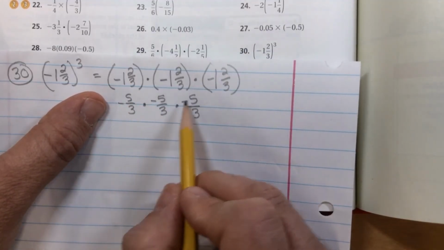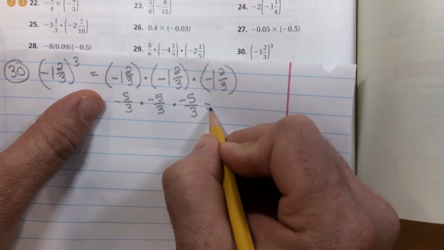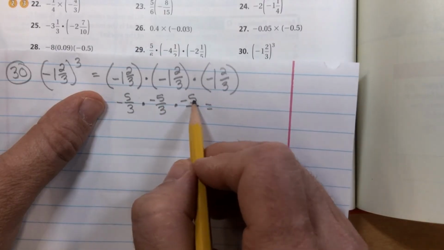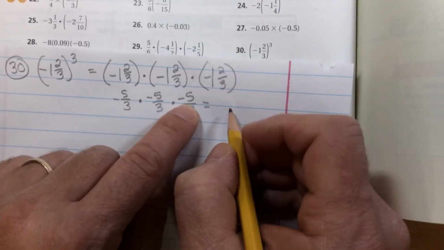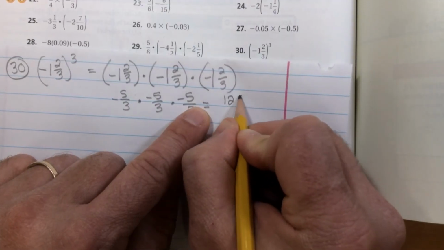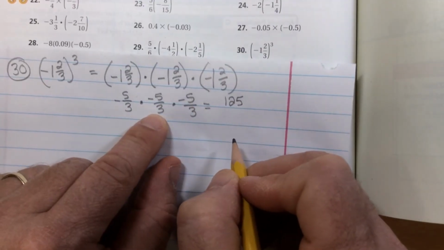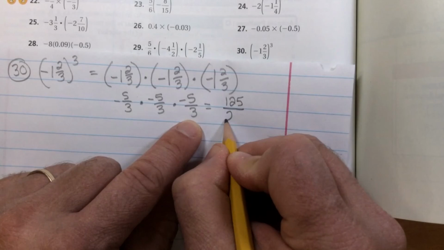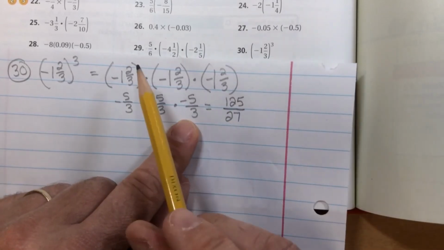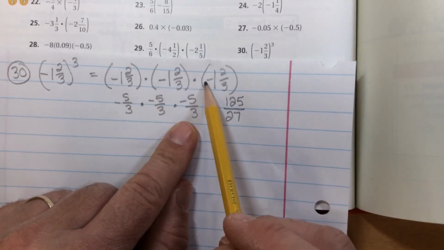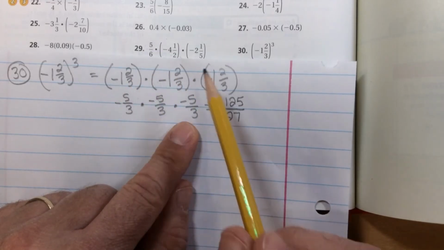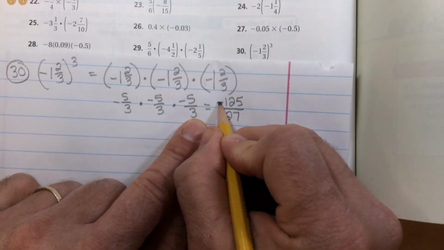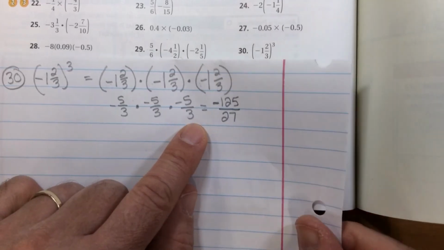I can't simplify anything on the top and the bottom, so I'll do 5 times 5 times 5. 5 times 5 is 25, and 25 times 5 is 125. 3 times 3 is 9, times 3 is 27. I have 3 negatives. 3 is an odd number. So I have an odd number of negatives, which means my answer is going to be negative.